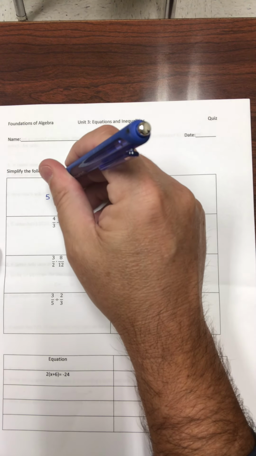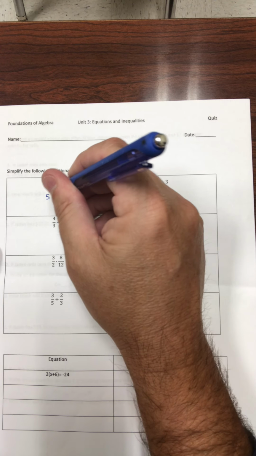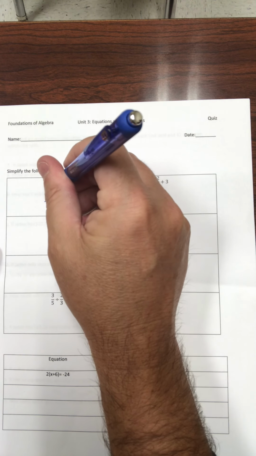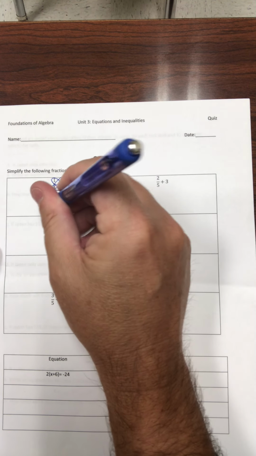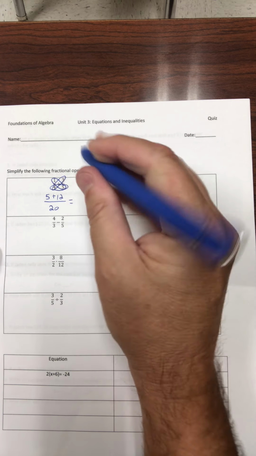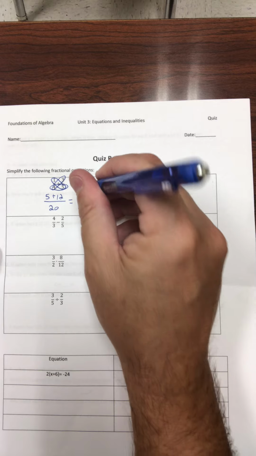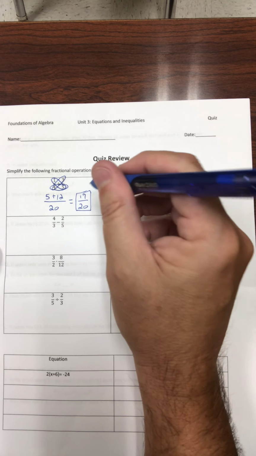I'm gonna do 4 times 3, which is 12. I'm adding, so I'm gonna put a plus between them. And on the bottom, I'm gonna do 4 times 5, which is 20. Well, 5 plus 12 is 17, and 20 on the bottom. So we used a little cheat.